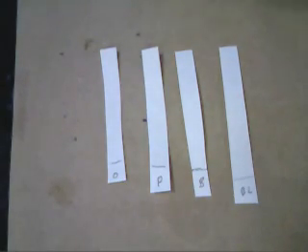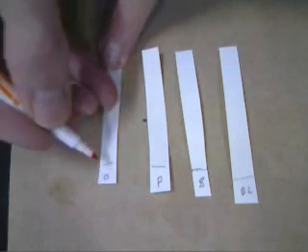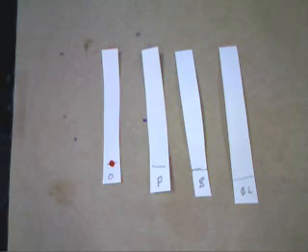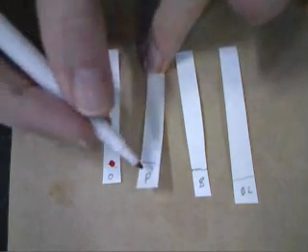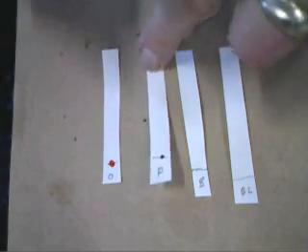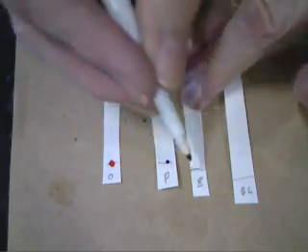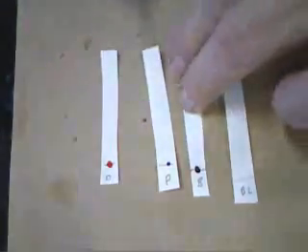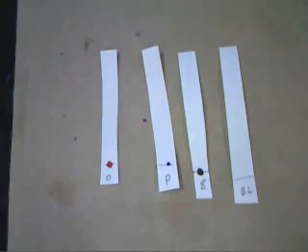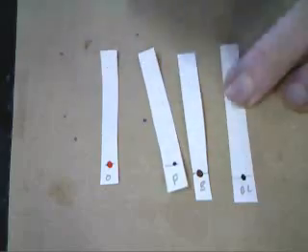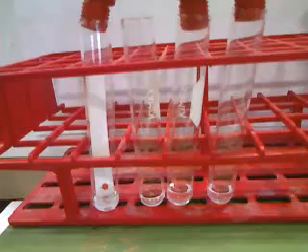Well, we tried using just water, but we did not get a good separation by our chromatography technique. So we're going to try a different solvent. This time we're going to try a mixture that is 60% propanol and 40% water. This should be less polar, and the water-soluble dye should be less soluble in it. So we again have to produce our strips and add our dot to each piece of filter paper, just as we did in the first try.